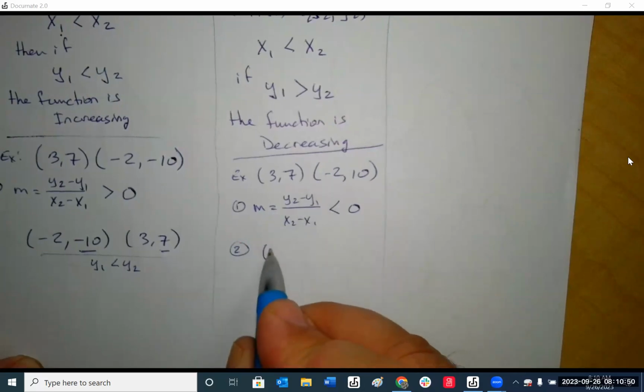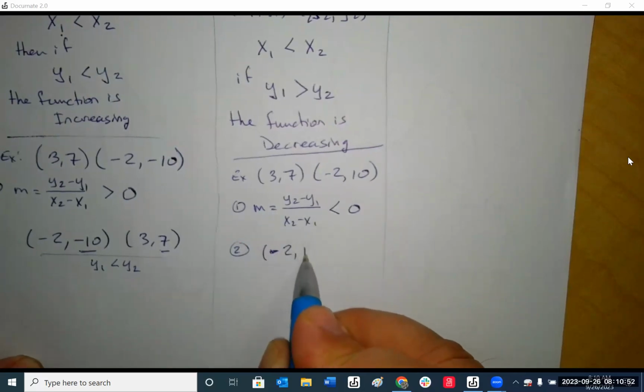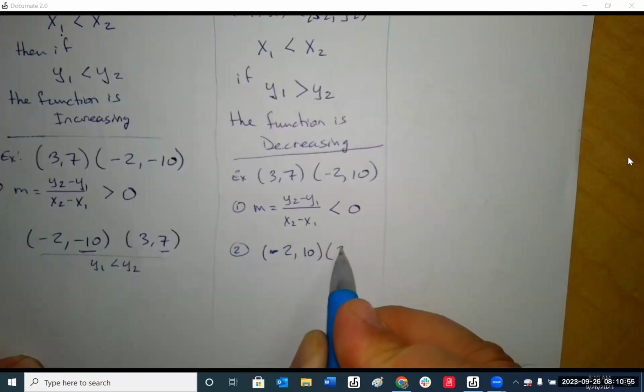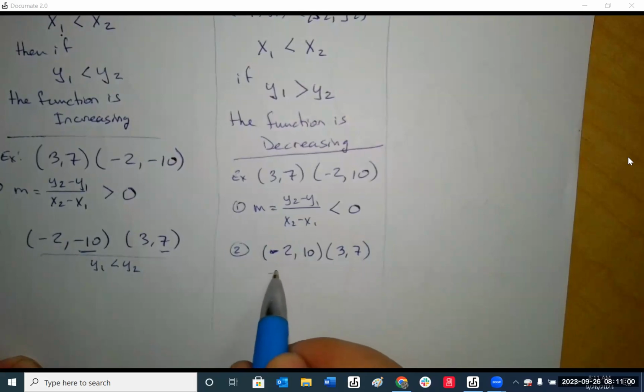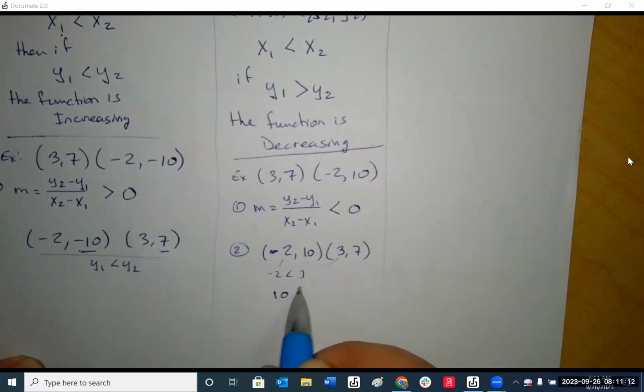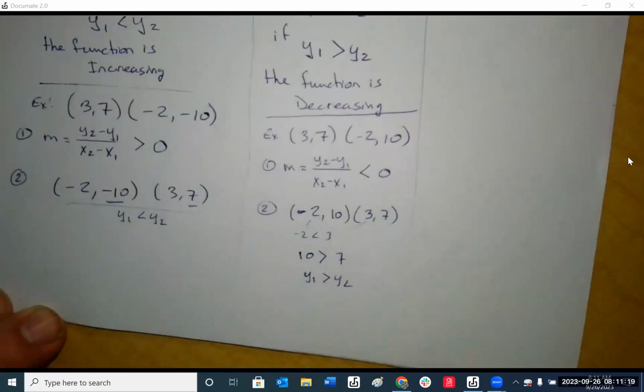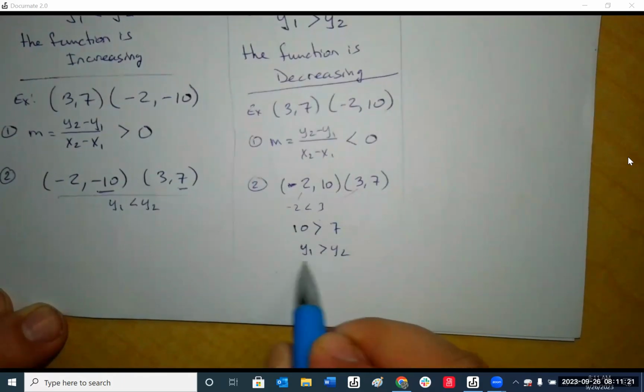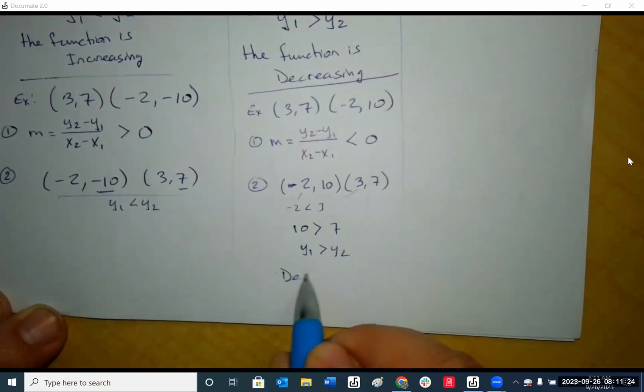Rearrange them so that x1 is less than x2. So -2 is less than 3. So that tells us it's in the right order. And we compare the y values. Is 10 greater than or less than 7? It's greater than. So y1 is greater than y2, which tells us it's going down. This is decreasing.